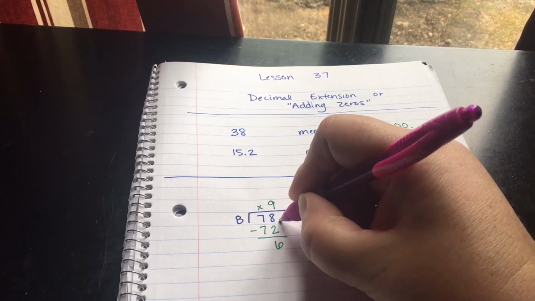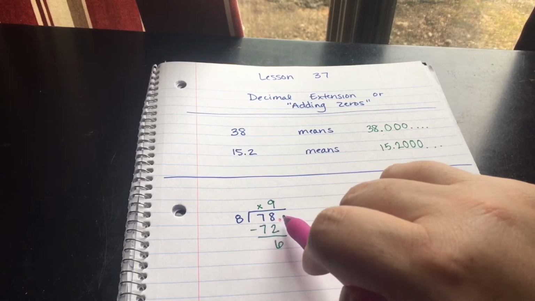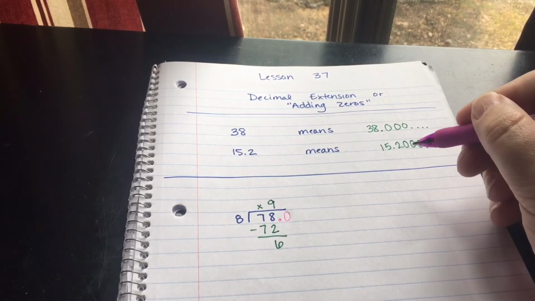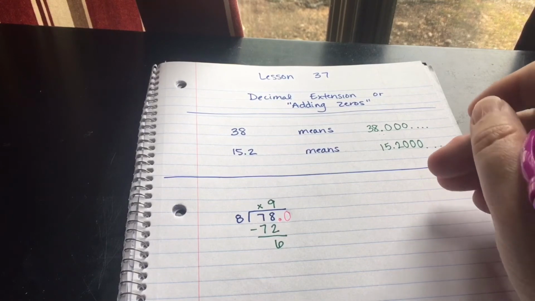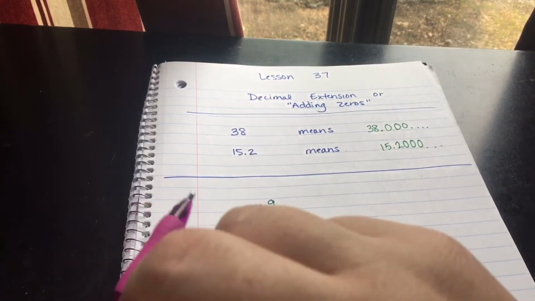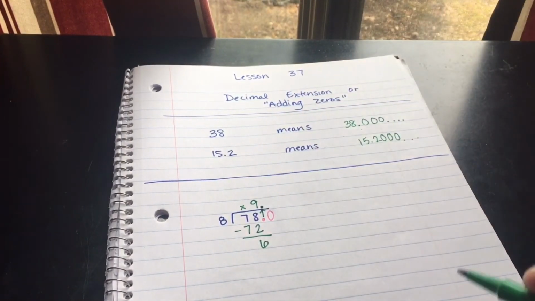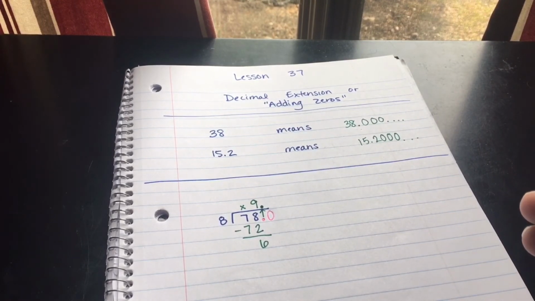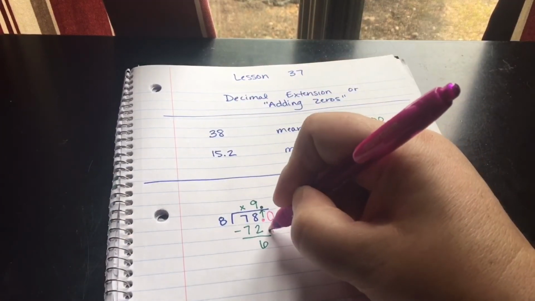So what I'm going to do is add a decimal. 38, 38 point, same value. 78, 78 point, same value. And I'm going to add in a 0. I'm not going to add in 5 zeros. I'm only going to add in as many zeros as I need to keep the problem going until I don't have anything left over. As soon as I add that decimal in, I want to add that decimal to the top of my division problem because that's where the decimal goes. And decimal problems have decimal answers, so I don't want to forget that decimal because if it's not there, it's not right.